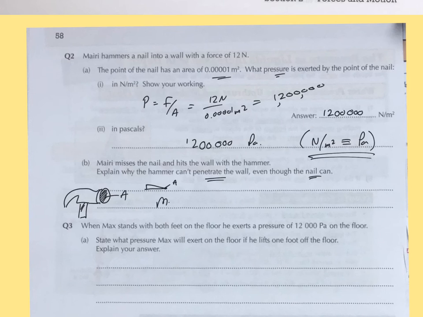So we put here: much larger area. And if you put a larger area into the pressure equals force over area equation, if the force is the same but on a bigger area, you get less pressure. So we can just put here: much larger area, so less pressure.